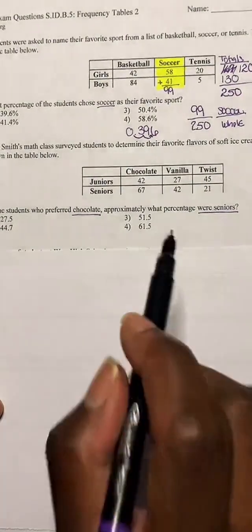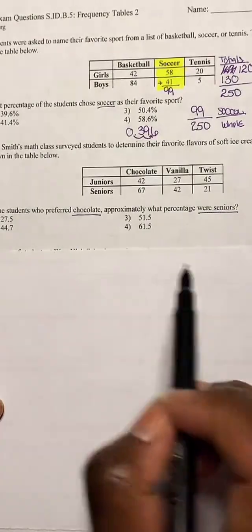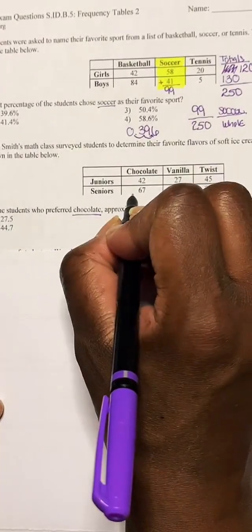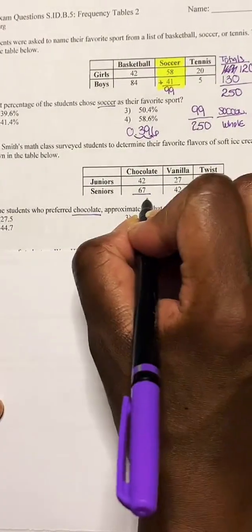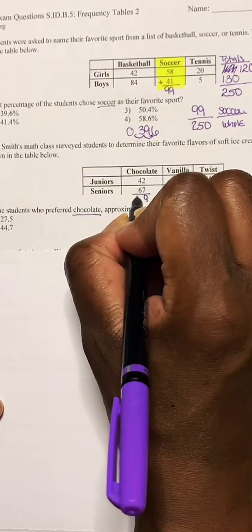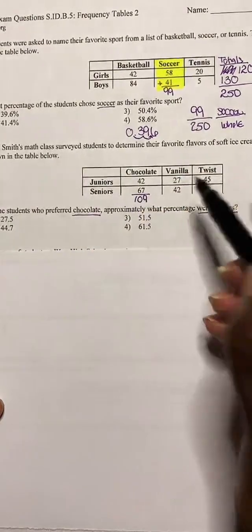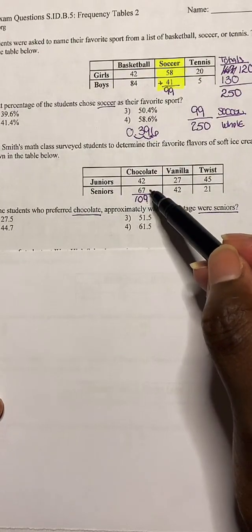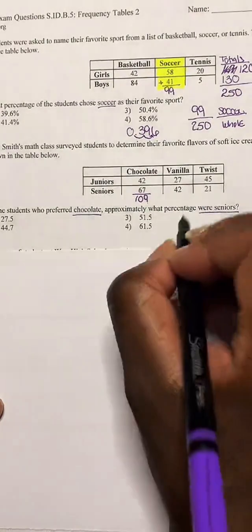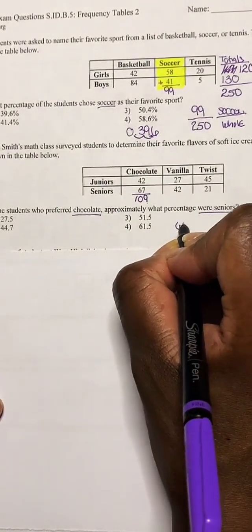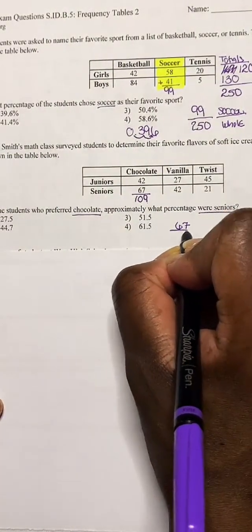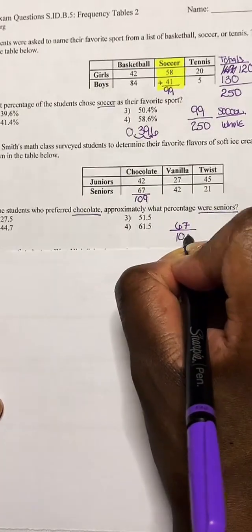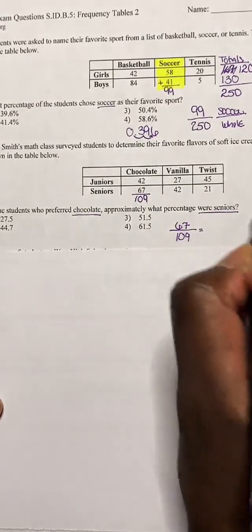Okay. So if they prefer chocolate, that means we need the total number of people that like chocolate. So that gave us 109. But we want to know how many were seniors. So that's what we're looking for. That's my numerator. And then the 109 is my denominator.